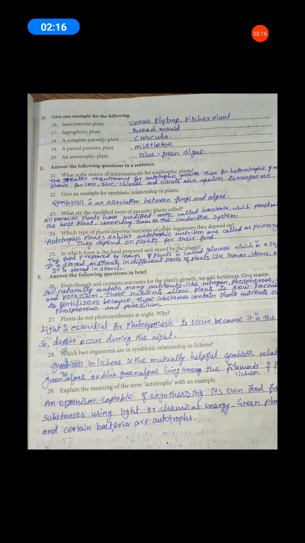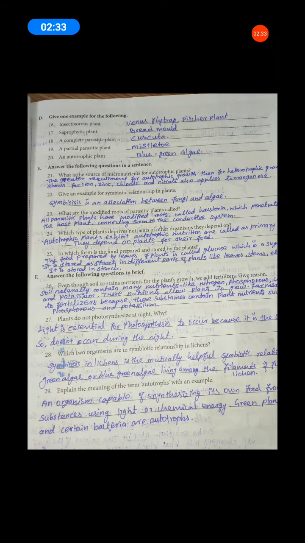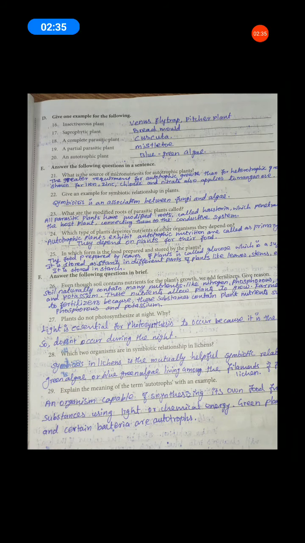Next, 25. In which form is the food prepared and stored by the plants? The answer is the food prepared by the leaves of the plant is called glucose, which is a sugar. It is stored as starch in different parts of plants like leaves, stems, etc.